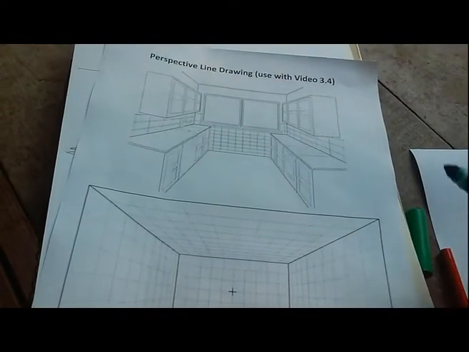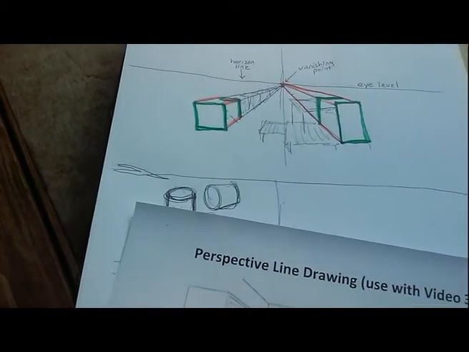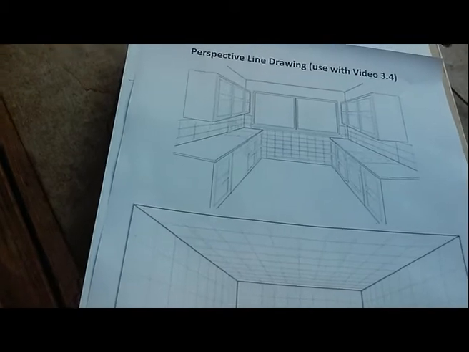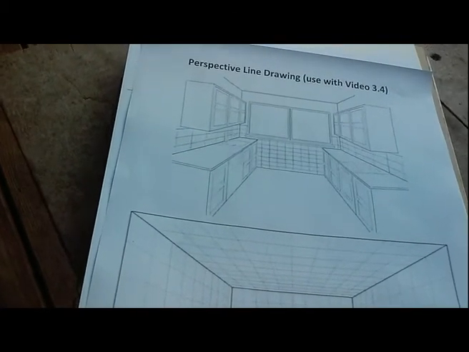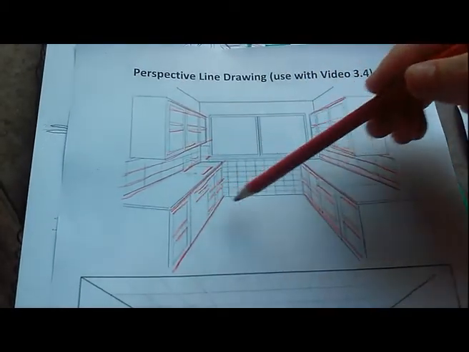Okay, so first of all on this sheet, what I want you to do is go ahead and we're going to color our lines, okay? So let's look at our orthogonal lines first. Color all of those in red. Okay, so here is all of our orthogonal lines.